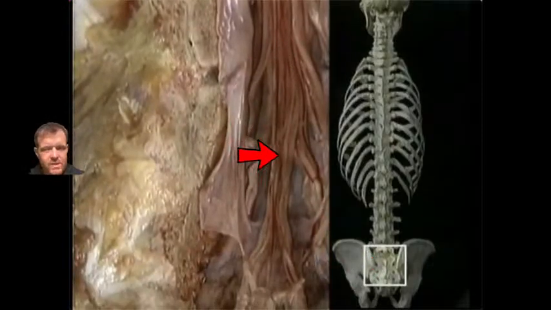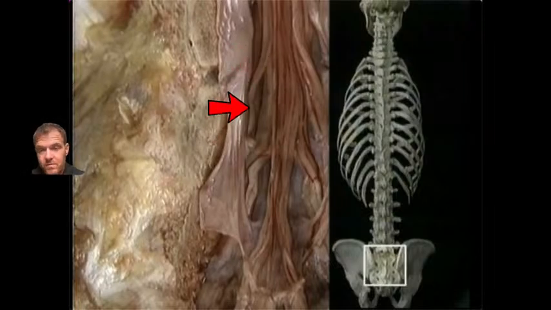So this was the region that we were looking at a few weeks ago. And this is the origin of those nerves around this area here. Okay, so there's your sacral nerves just there. Cool. Okay.